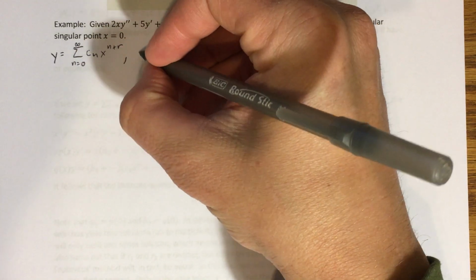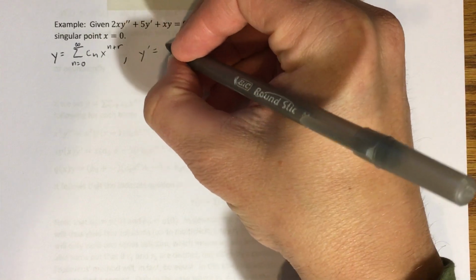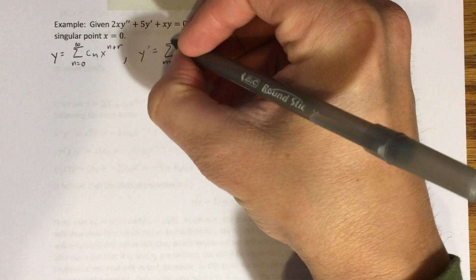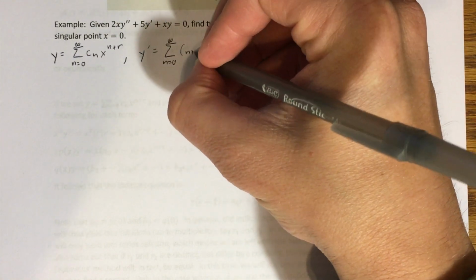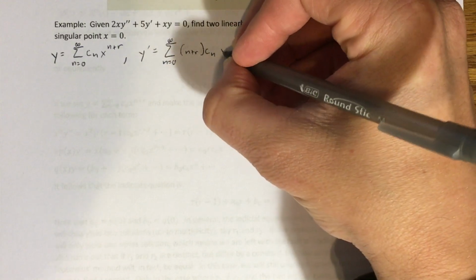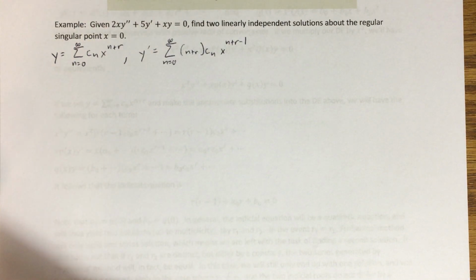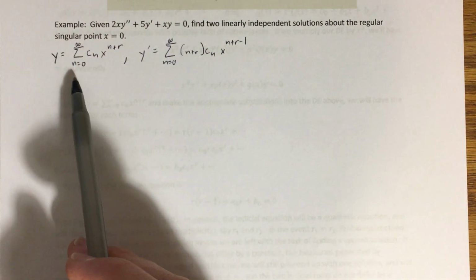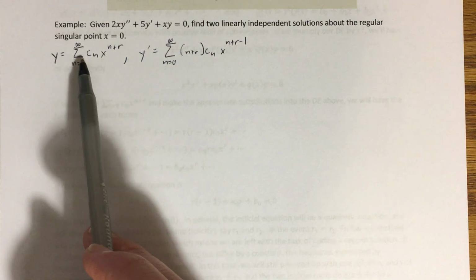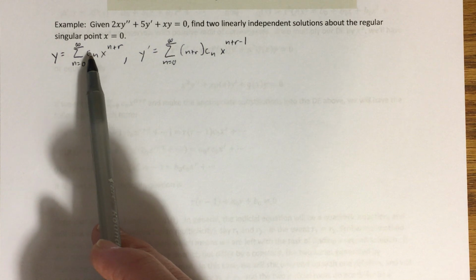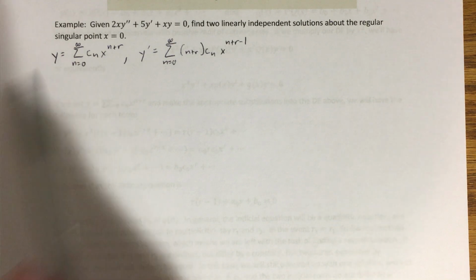So now we're going to look at derivatives, and I want to pay close attention to something that happens when we take the derivatives. So this is going to be n plus r times Cn x to the n plus r minus 1. Now back in section 6.2, when we would take a derivative, our index would change from n equals 0 to n equals 1, because when you differentiate this power series, the term corresponding to n equals 0 goes away.